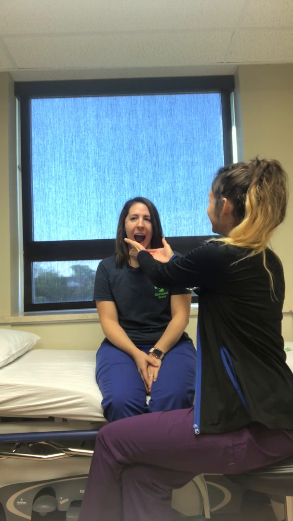Okay, so first thing, can you open your mouth, puff out your cheeks, and then close your eyes really tight and open up. Good. So cranial nerve 7 is intact. And then can you open your mouth, and then, perfect, and then close it really tight. Good. So her cranial nerve 5 is intact.